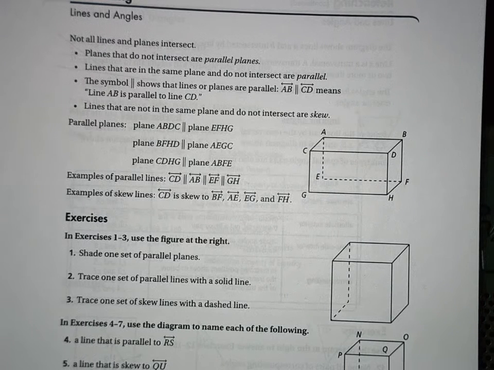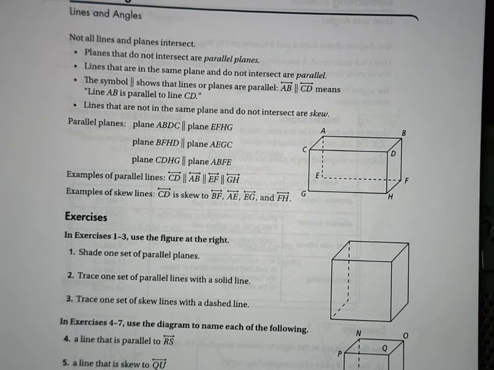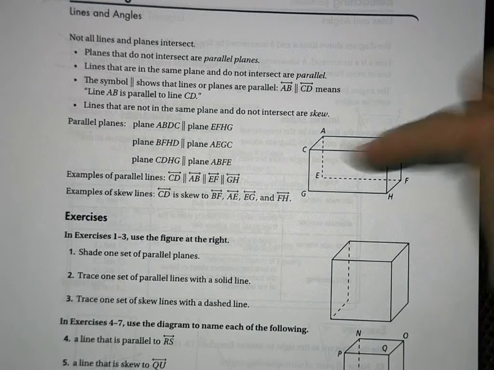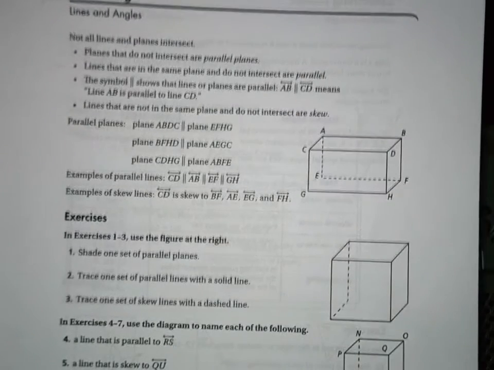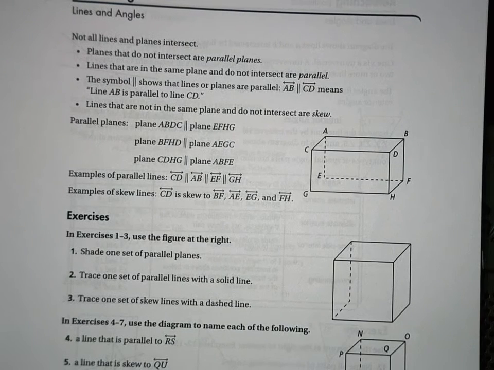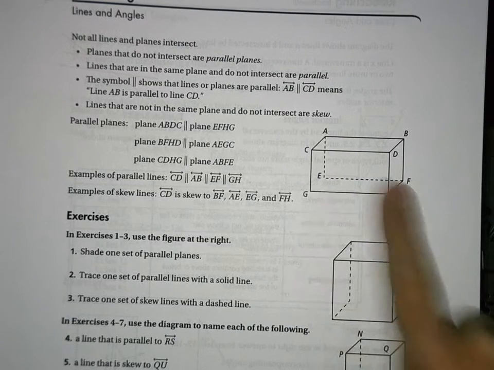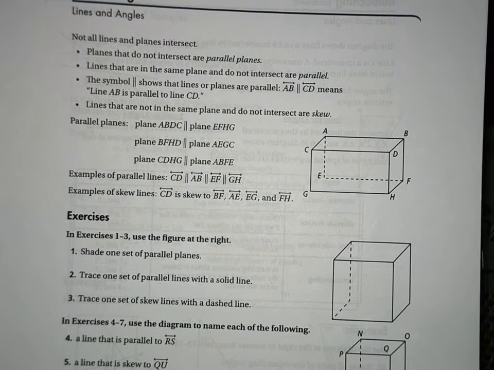We're not going to move down to the exercises yet, but looking at this figure right here, what would be two planes that don't intersect? On top here you have A, B, C, D, and that doesn't intersect with what other plane? Good, E, G, H, F. So those are two planes that don't intersect.